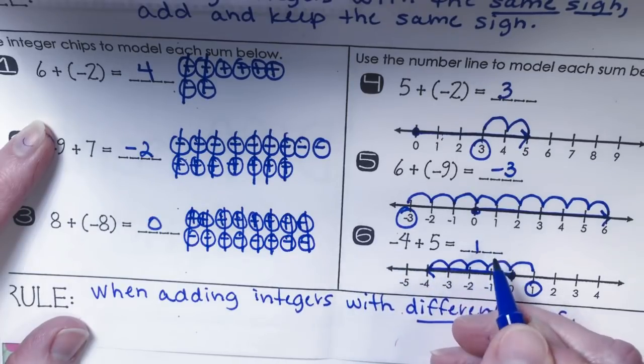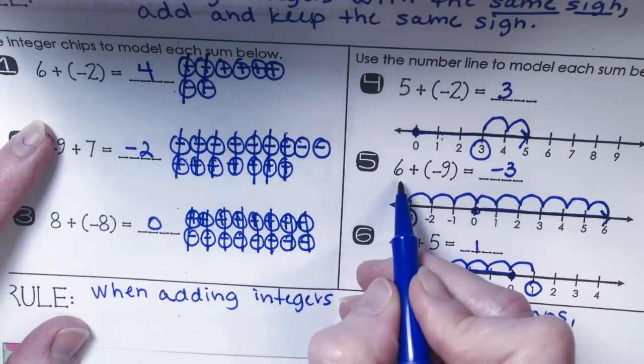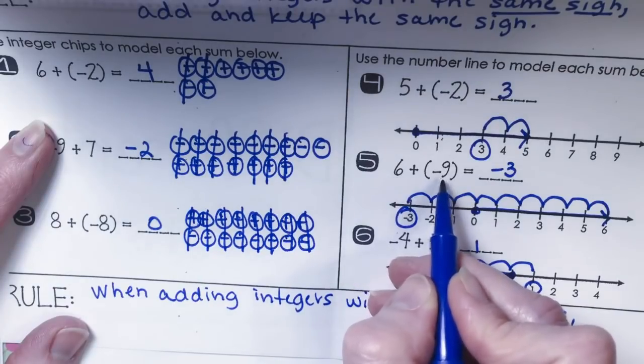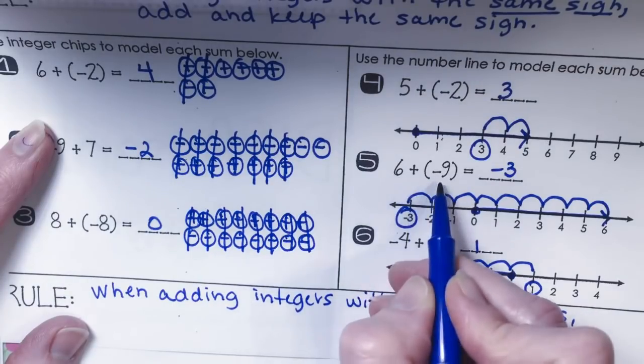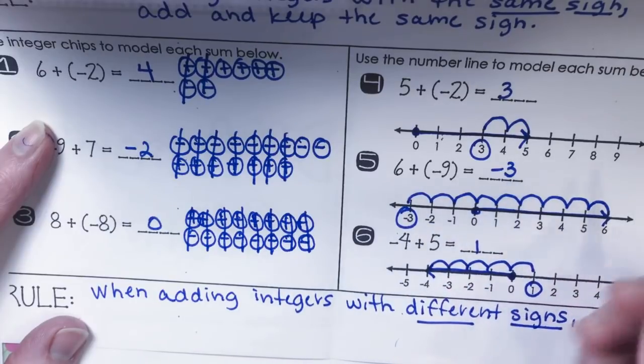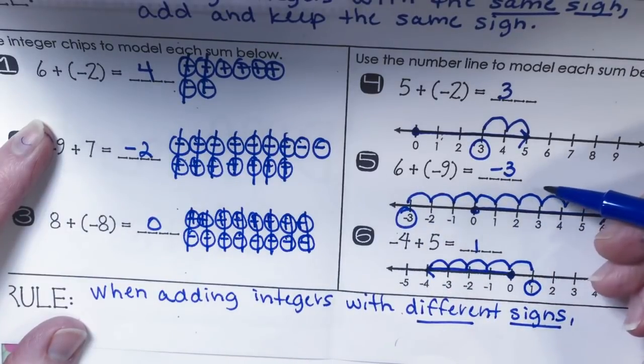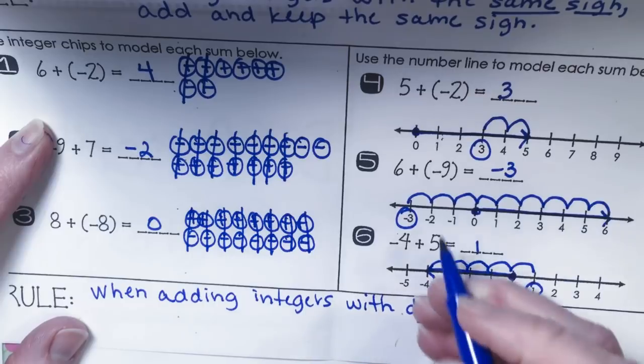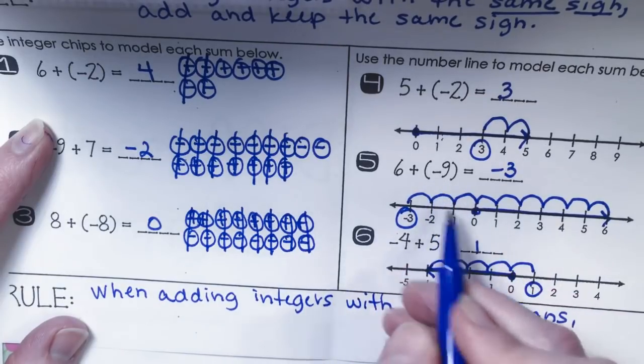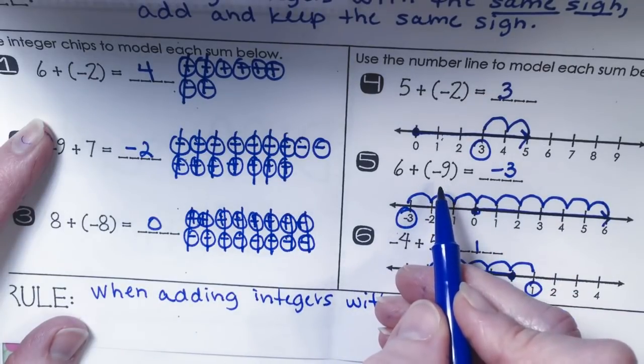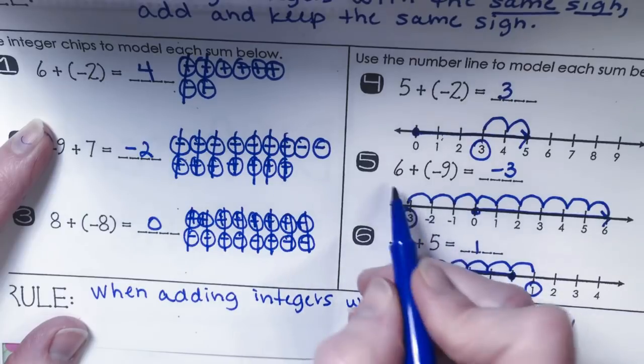My answer was +1. Same thing here. I have 6 and 9. I didn't really add those numbers. I actually subtracted them. 9 minus 6 gives me 3. So the trick is knowing whether your answer is negative or positive. Well, that's determined by really which direction you ended up going.